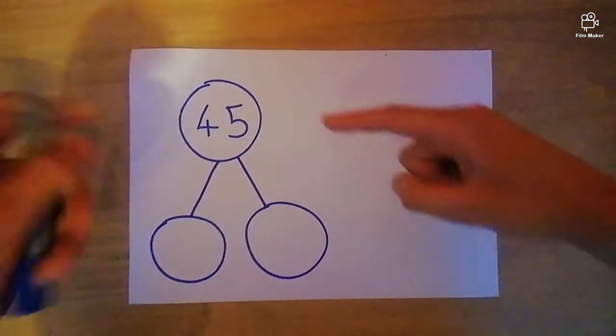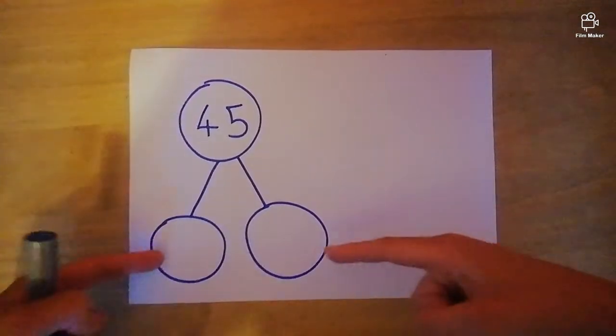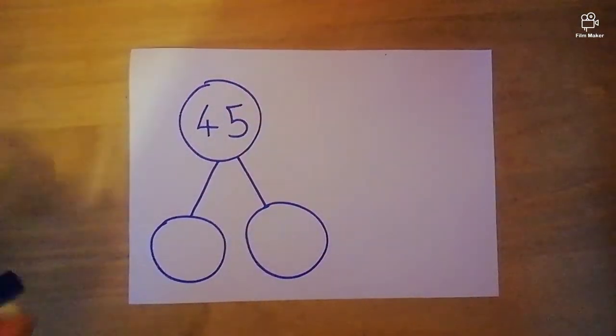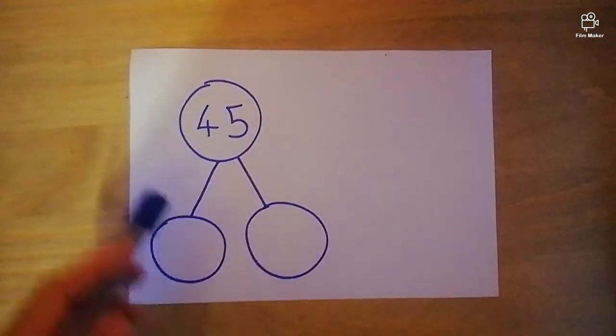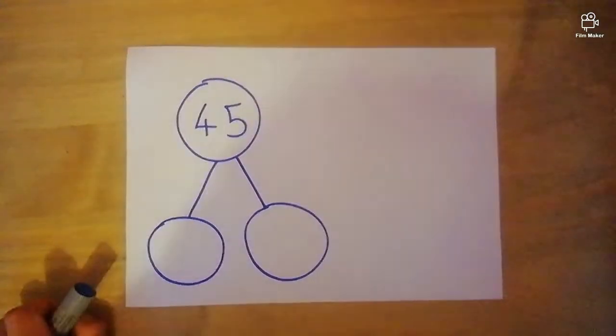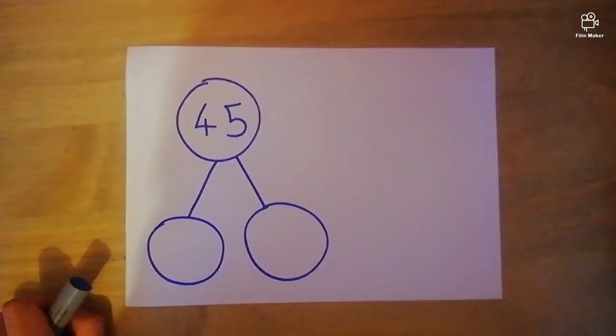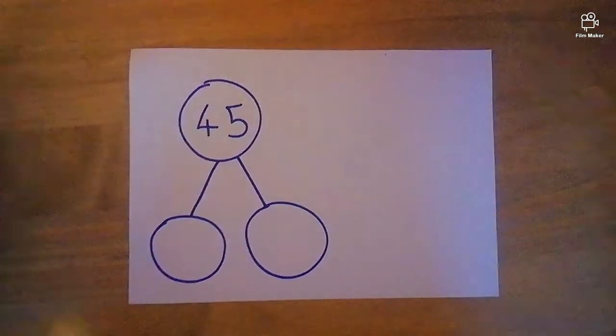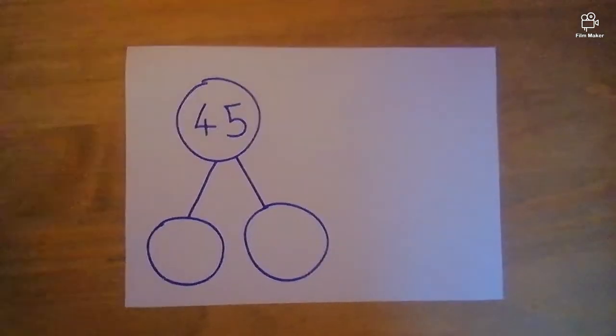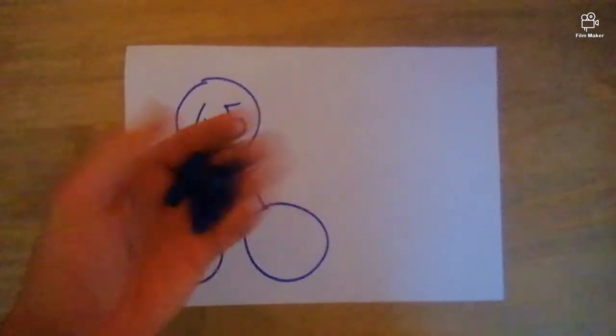I put it inside something called a part-whole model. Parts make a whole. Sometimes we call it the cherry model because it looks a little bit like a cherry, but for the video today I'm just going to call it a part-whole model. So let's talk about how we can partition this. Just to prove that you can use almost anything to represent numbers, I'm going to use some wall plugs.